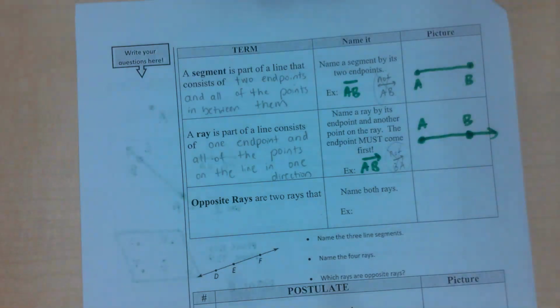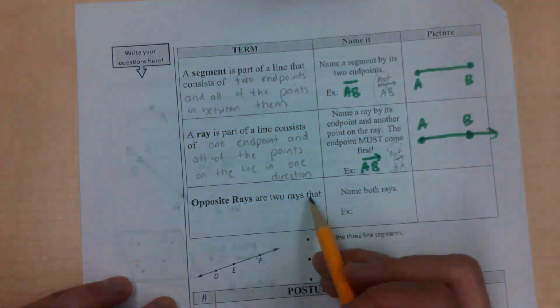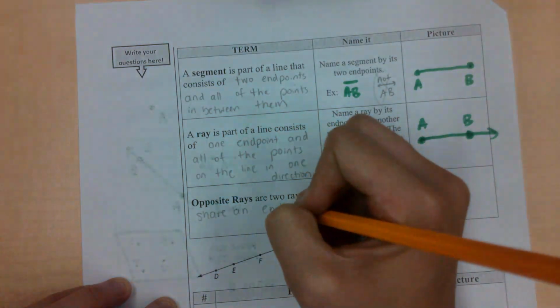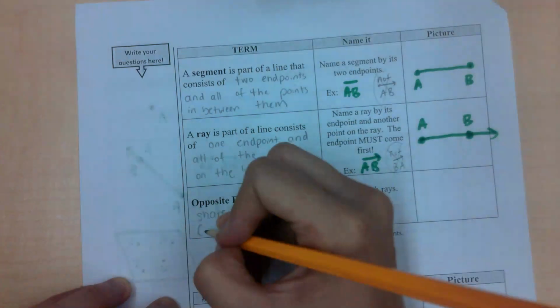And then finally, we have opposite rays. Opposite rays are 2 rays that share an endpoint. They basically form a line.